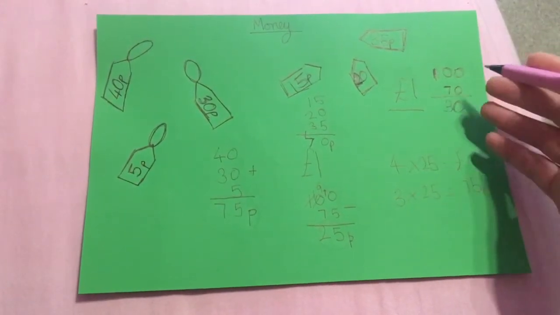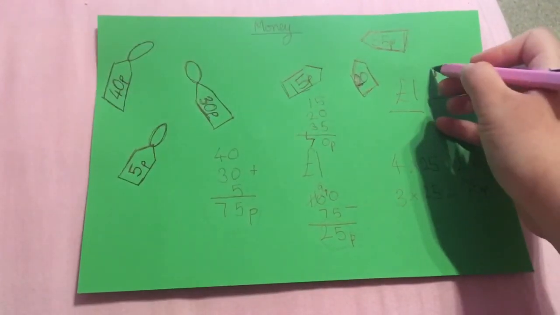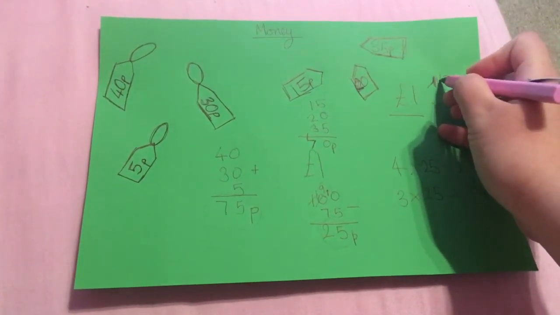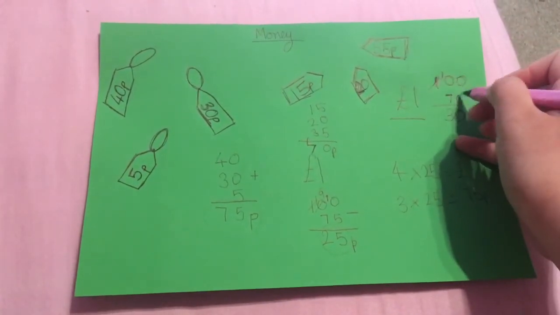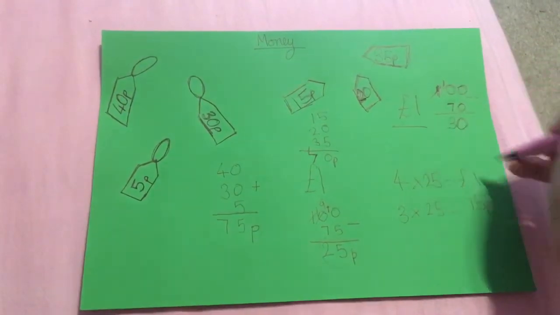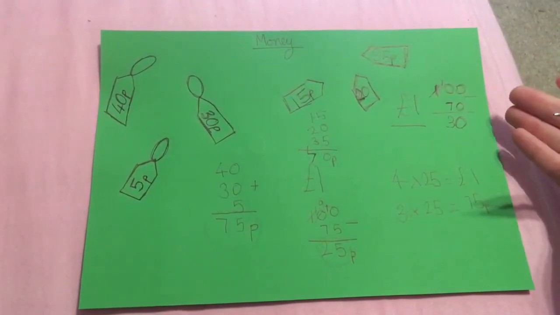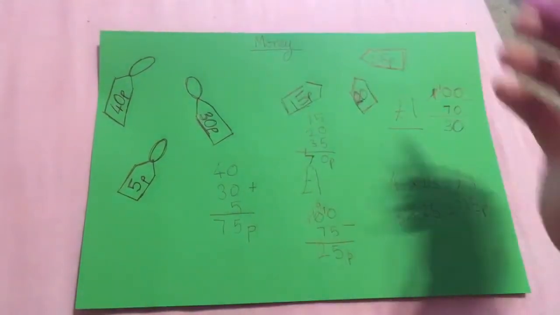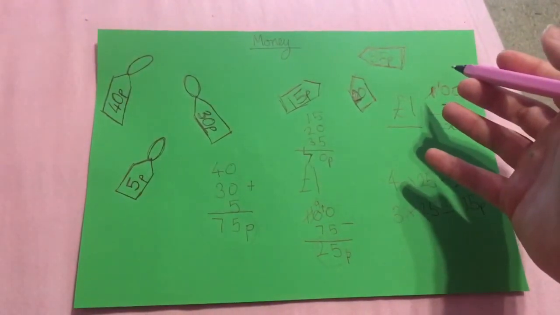You can double check by doing a column subtraction. So I'm going to take that one away. We know that's a 0 there, so that's fine. So it's 10 take away 7 is 3. You see? So that's some of the options that you can do today.